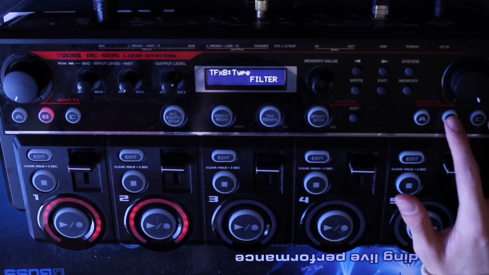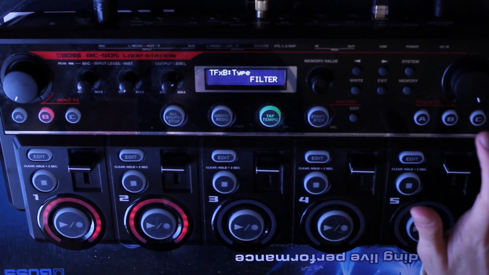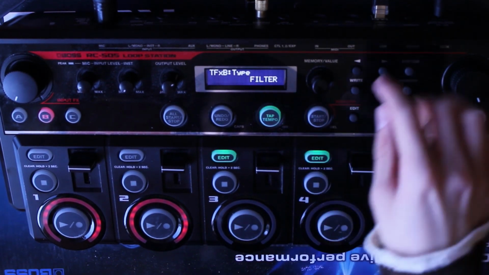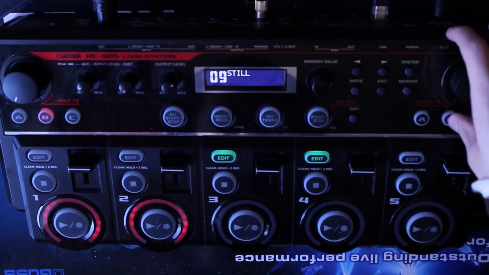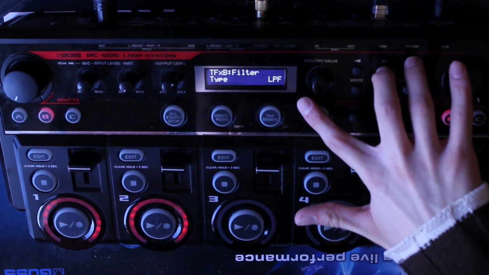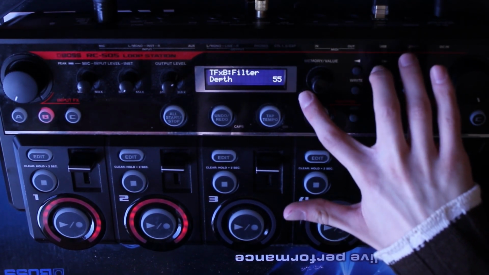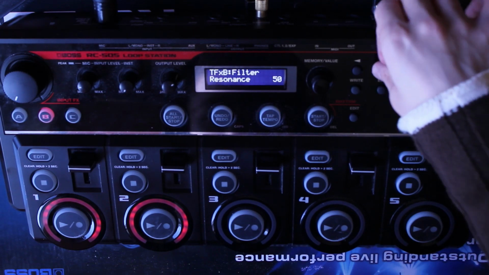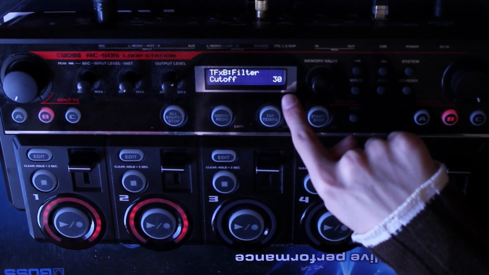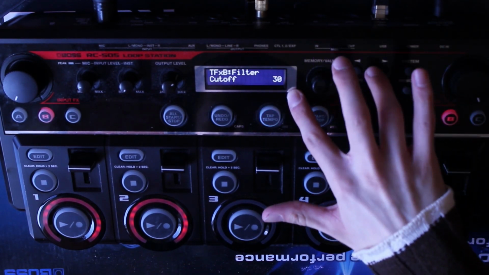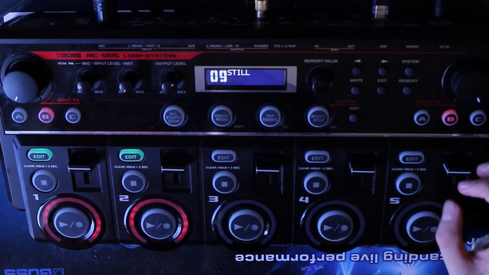So the track effects are really simple. Track effect B is just a standard filter, you don't have to change anything. Type is low pass filter. Rate is 50, depth is 55, resonance 50, so the standard settings from the Loopstation. But you need to put the cutoff at 30. It's starting at 30. And the step rate is off.